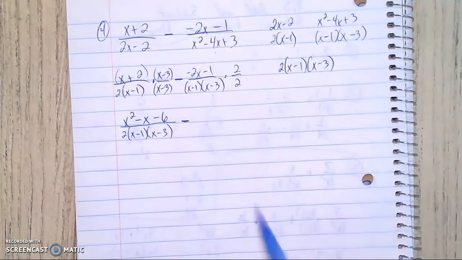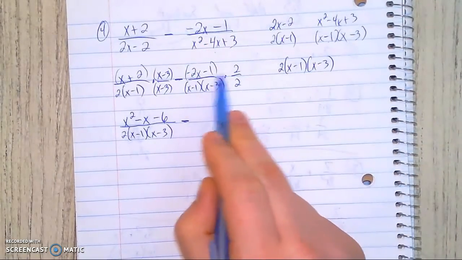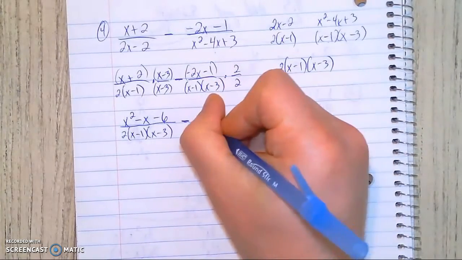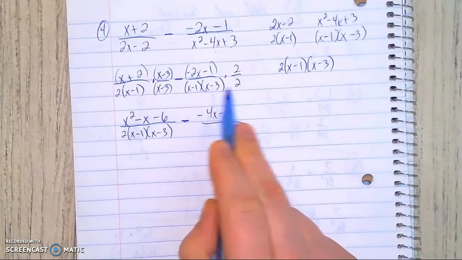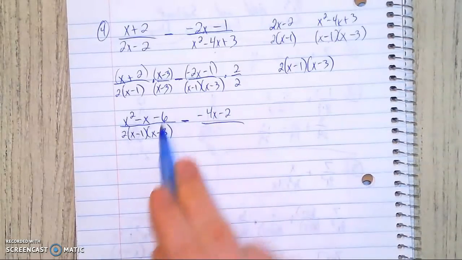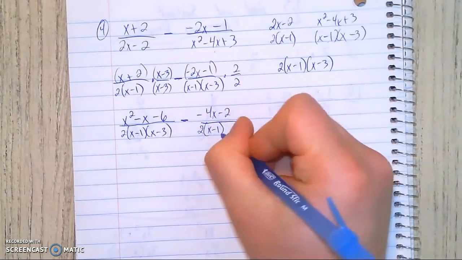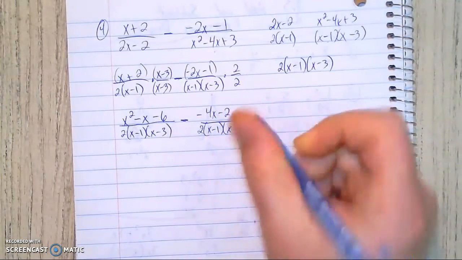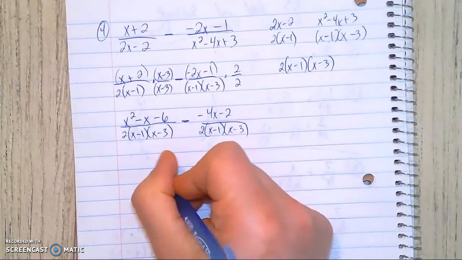There's my big minus sign in the middle. I'm going to distribute that 2 so it becomes negative 4x minus 2. And again, I'm going to leave this in factored form. I'm going to move the 2 up front just so it matches my other denominator. And now that the denominators match, I'm ready to go ahead and put it all together.